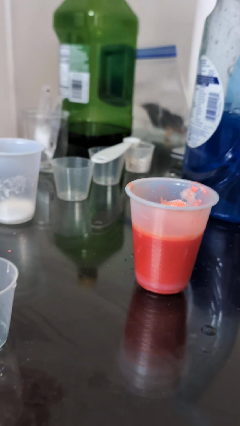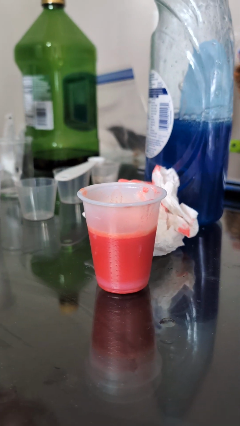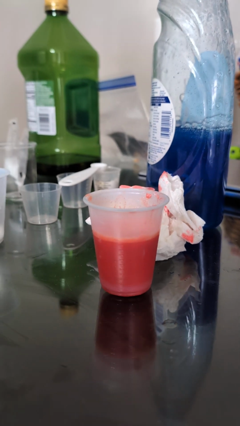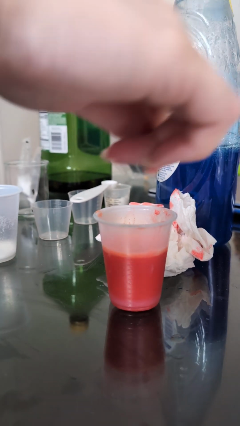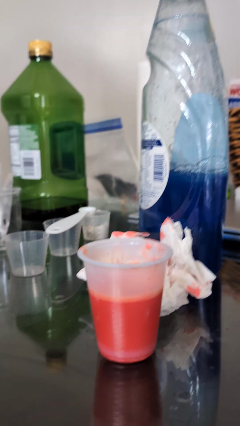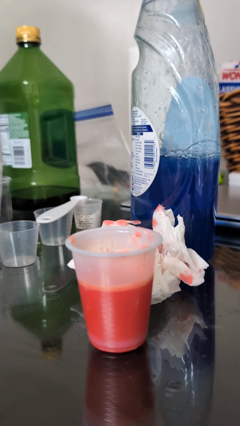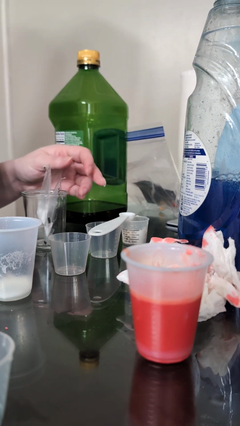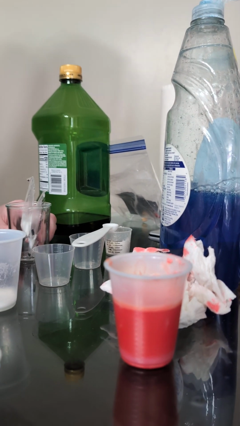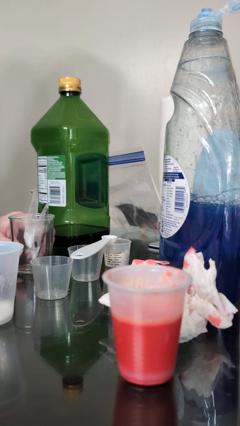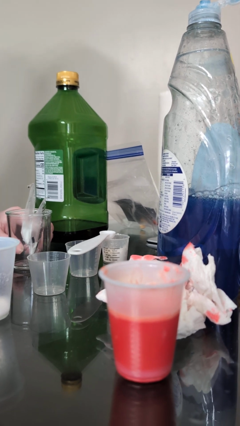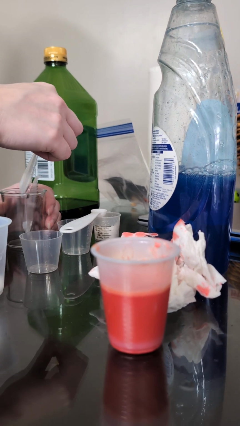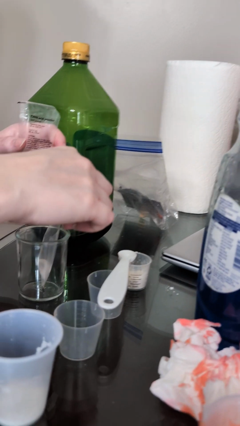Hey, how do I make the second layer thicker? To make a layer thicker, add flour or cornstarch to the mixture. Mix well and observe the changes. How do I make the bubbles thicker? Citric acid or the hydrogen? To make, mix 1 cup of water, 1 tablespoon of borax, and 1 tablespoon of dish soap. And put some of this in it? Yeah.